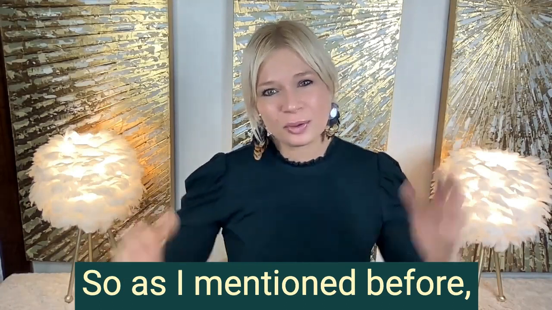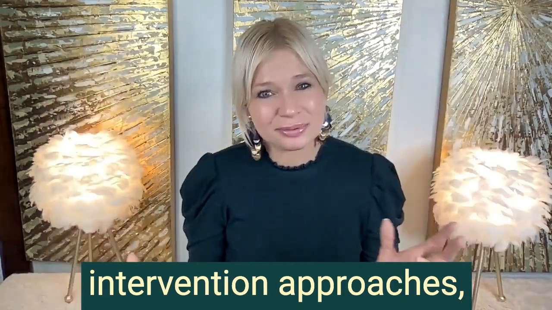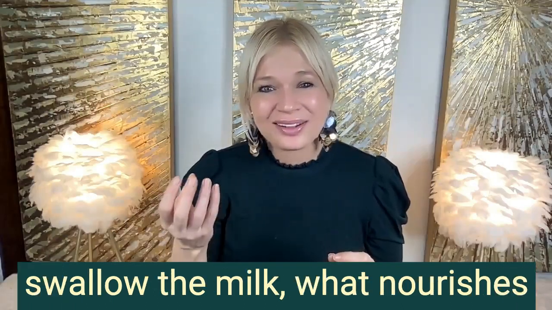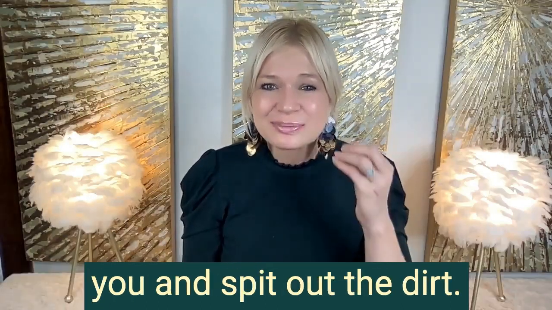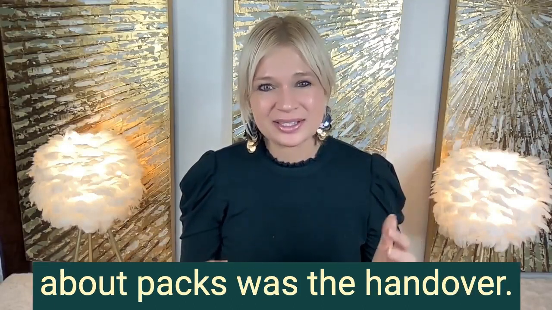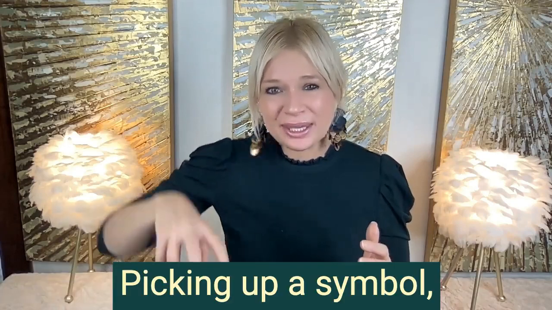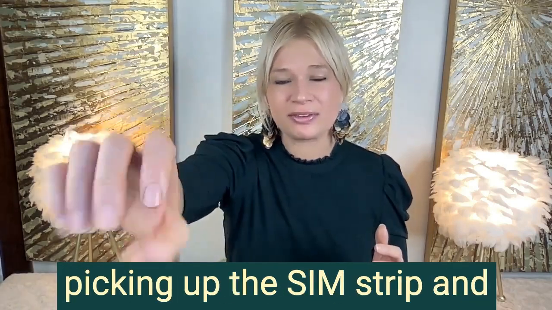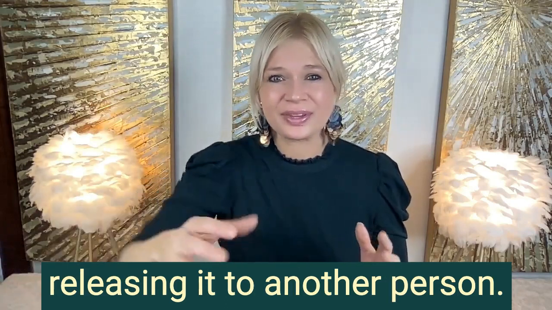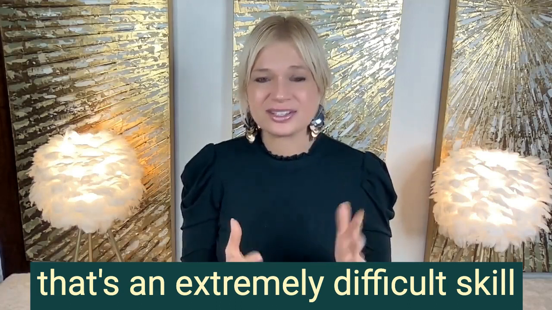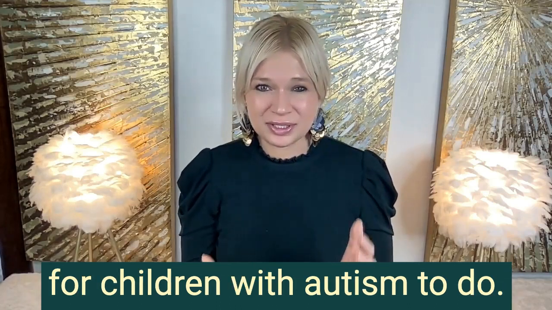So as I mentioned before, when you have these canned intervention approaches, approach them like a swan. Swallow the milk, what nourishes you, and spit out the dirt. So with PECs, what I didn't like about PECs was the hand over hand, picking up a symbol, putting it on a sentence strip, picking up the symbol strip, and releasing it to another person. What the research shows is that's an extremely difficult skill for children with autism to do.